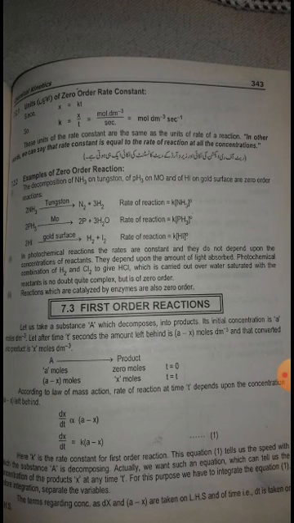Students, as you can see, the substance A is decomposing into a product. If we suppose that when the reaction is not starting, time is equal to 0, meaning the reaction has not started yet, then the reactant does not decompose and the number of moles of A is represented by A moles.